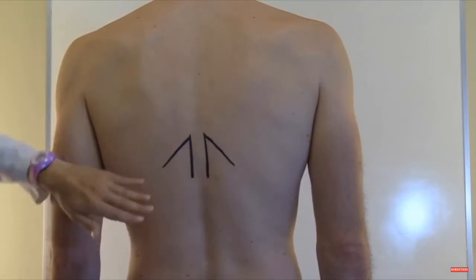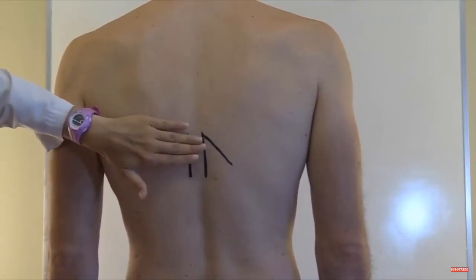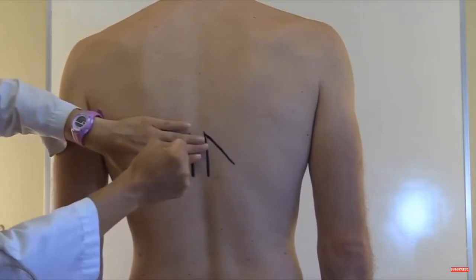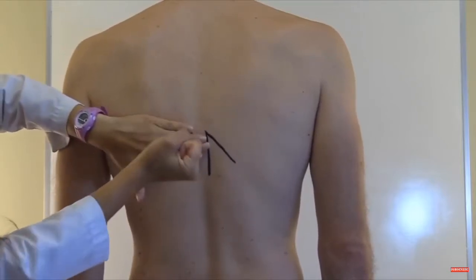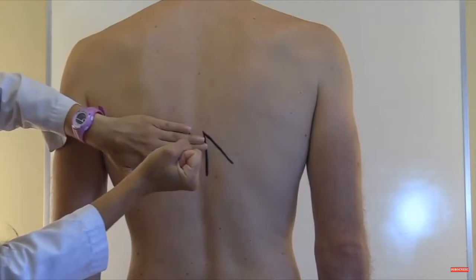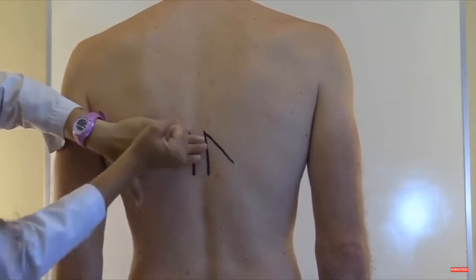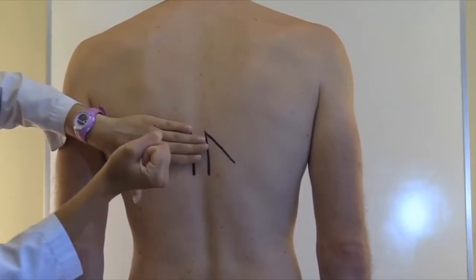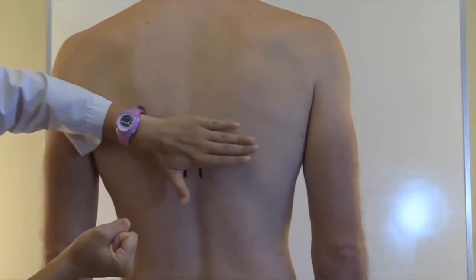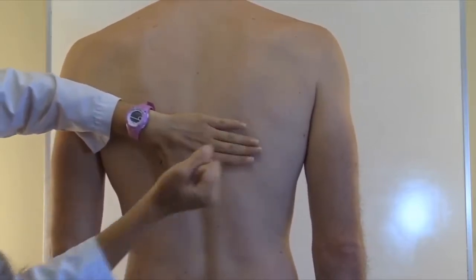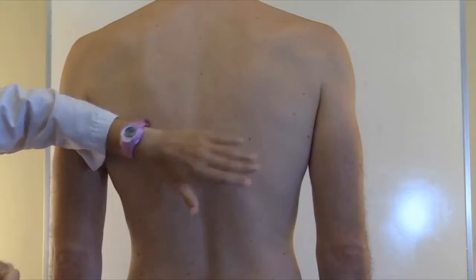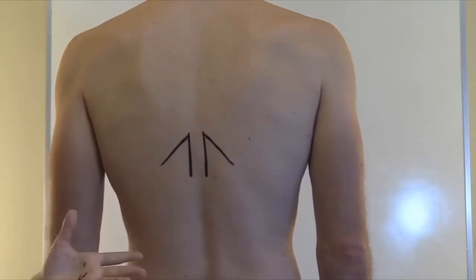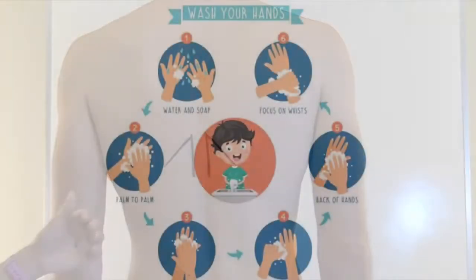So what we're going to do is take our hand and put it over here. We're going to make a fist and thump our hand, and ask the patient if they have any pain. Okay, do you have any pain with that? No. Okay, and then we're going to do it to the other side. Do you have any pain? No. Okay, and if they had pain, that would indicate a possible kidney infection.